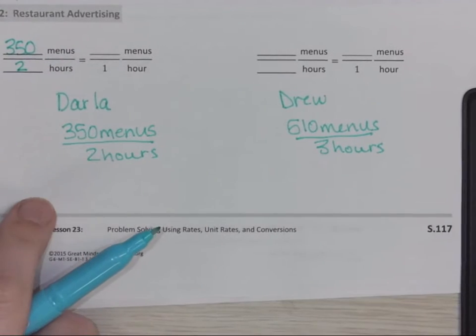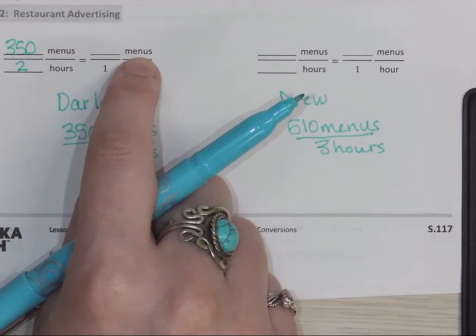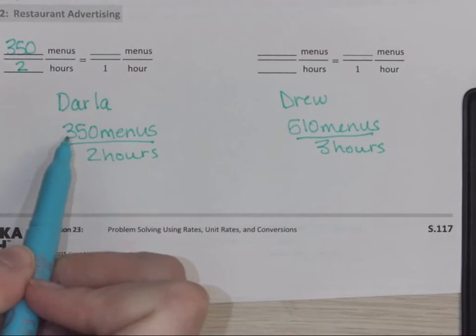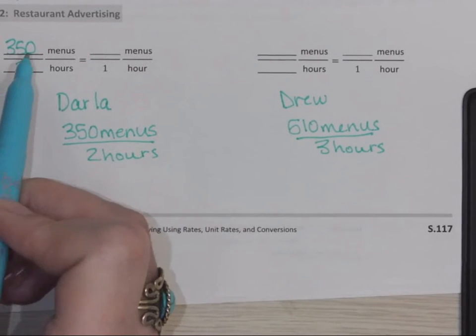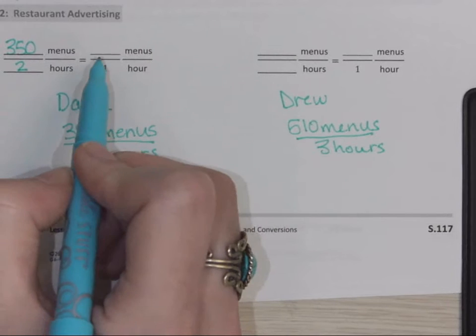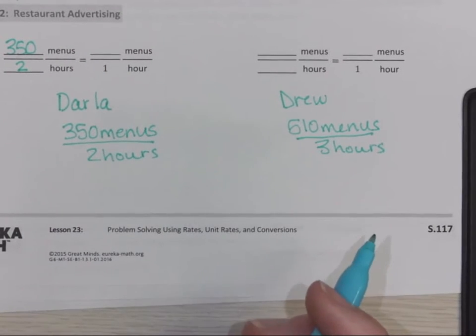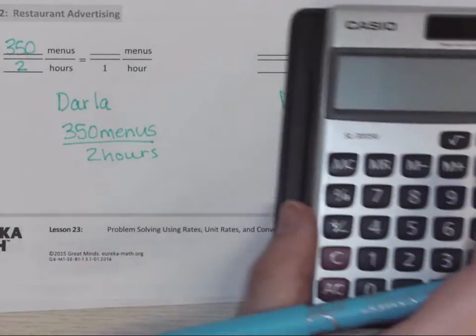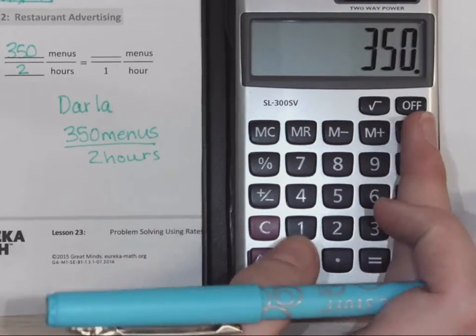Now the reason 350 goes here and not here is because we already know how many menus we can deliver in 2 hours. We want to know how many menus in 1 hour. So that's going to be what we find. And how do we find it? Javier? Divided by 2? Sure, 350 divided by 2.